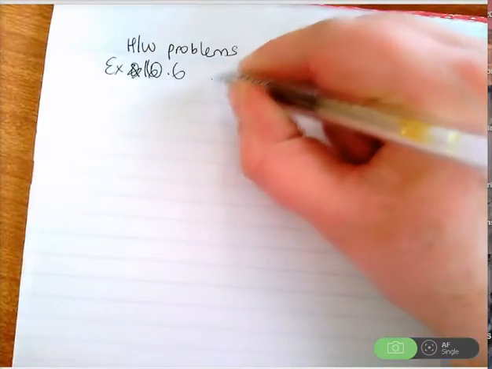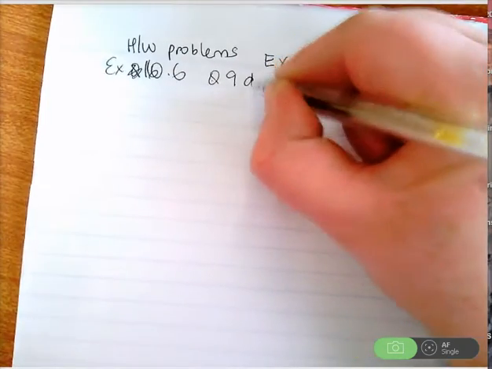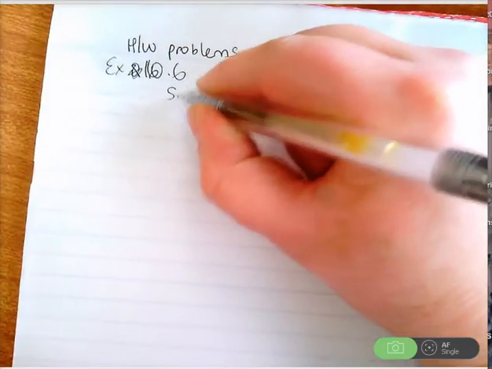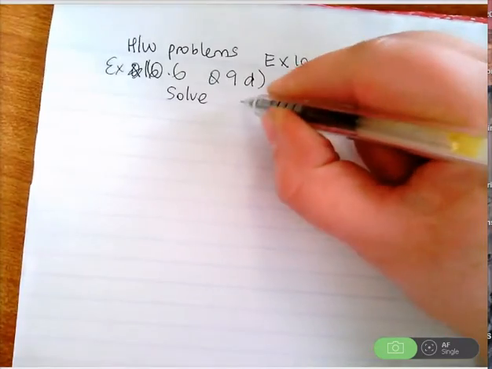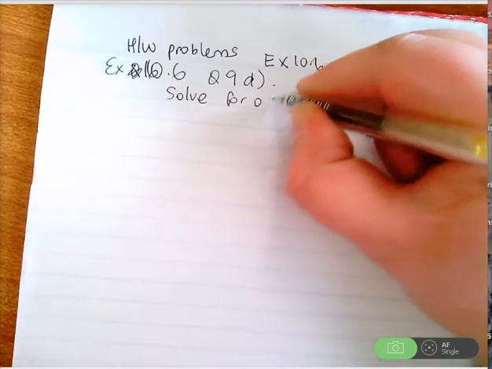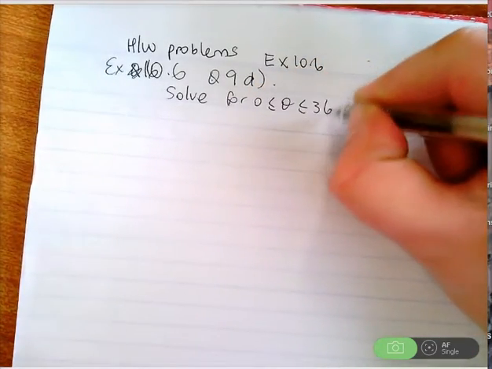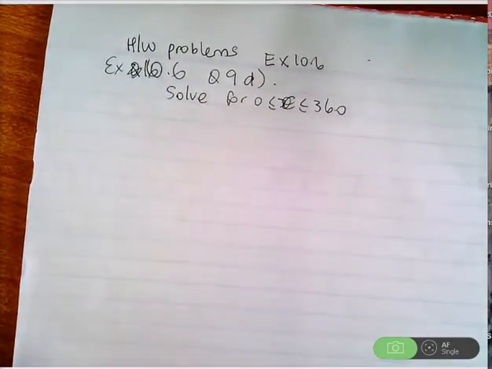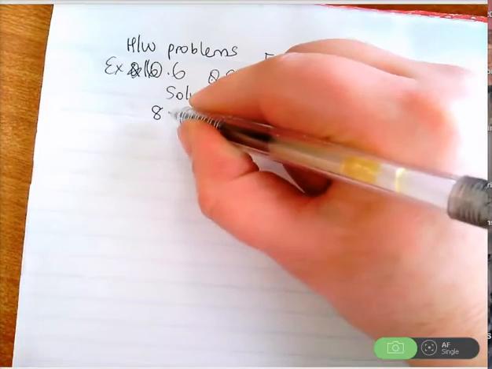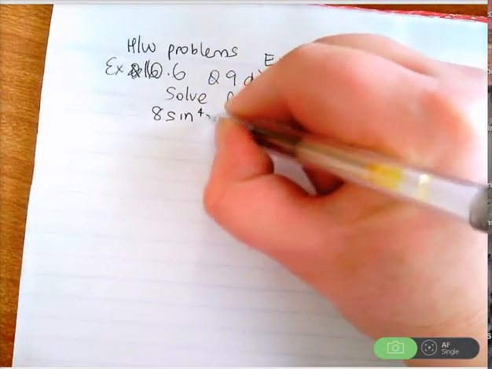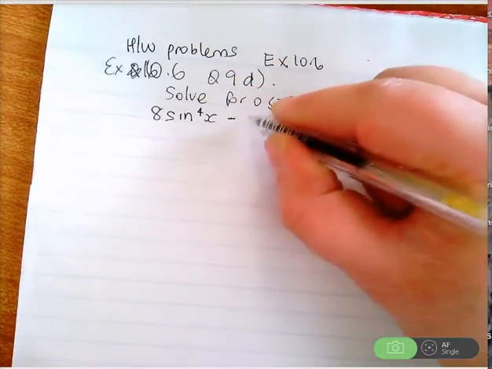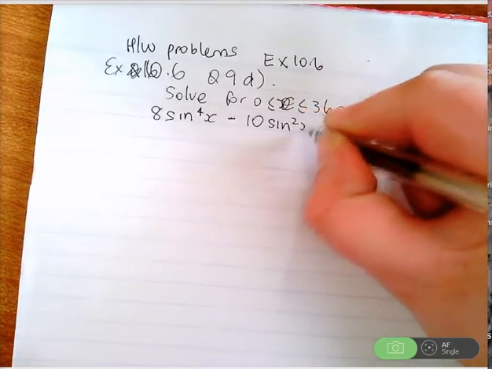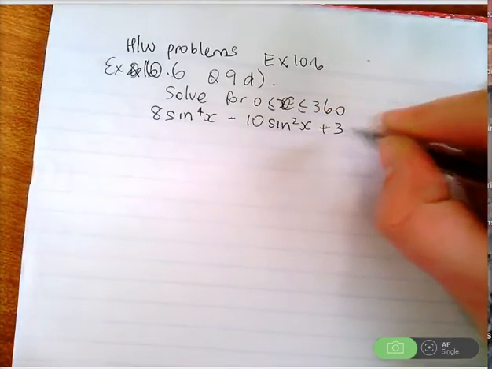Exercise 10.6, question 9d. Solve for x from 0 through to 360. The equation is 8 sine x to the power 4 minus 10 sine x to the power 2 plus 3 equals 0.